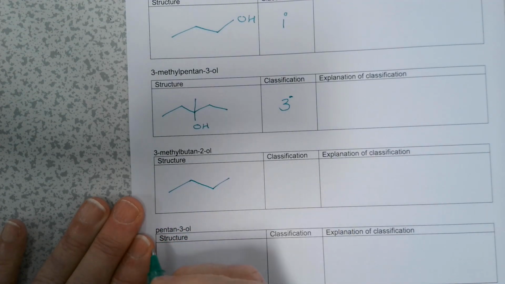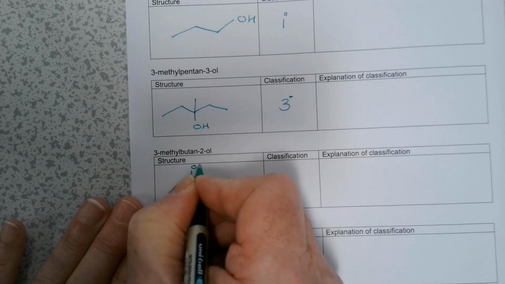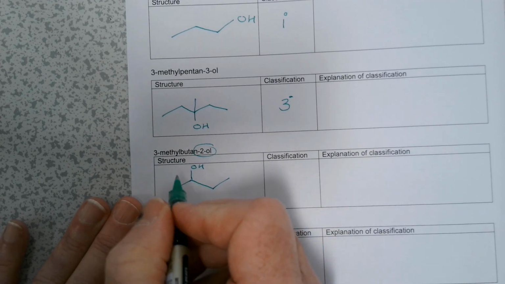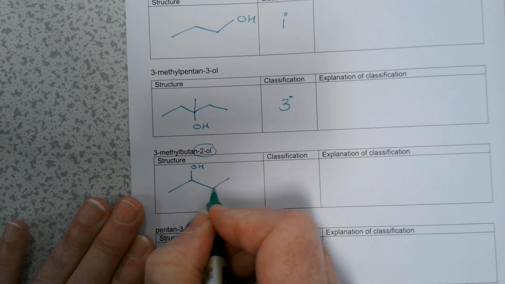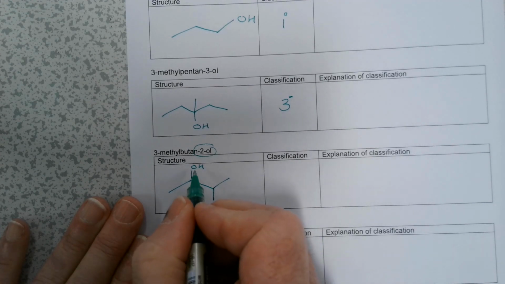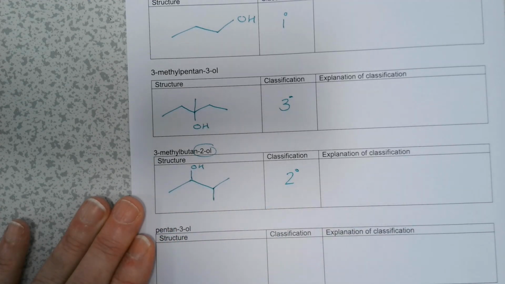Four carbons in our chain. On carbon number 2 there's an OH group. Always put your OH group on first, and then the methyl groups are attached relative to the position of the OH group. The OH group is on a carbon attached to two other carbons, secondary.